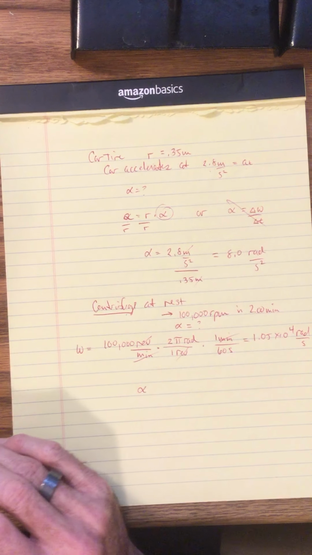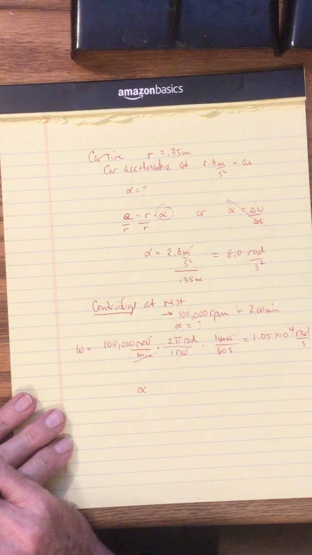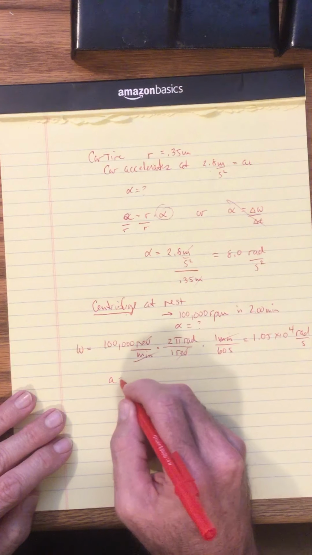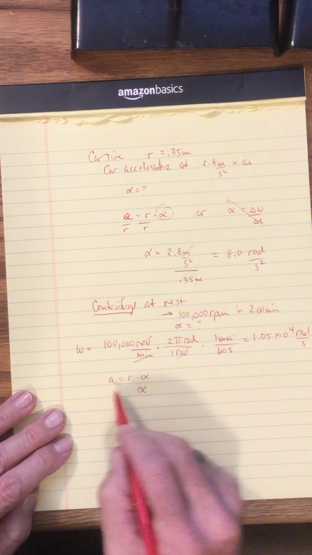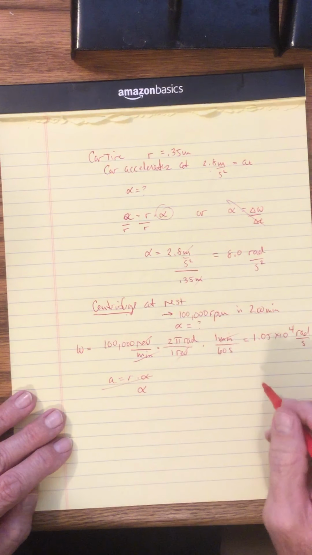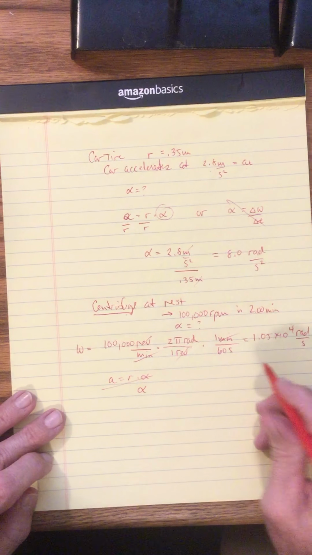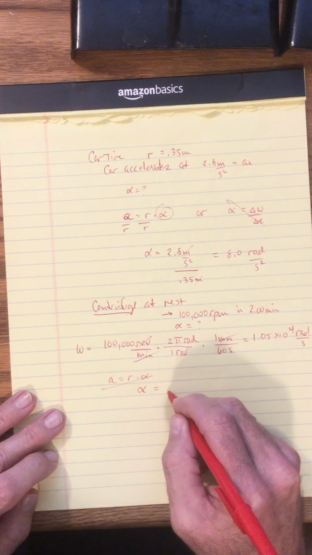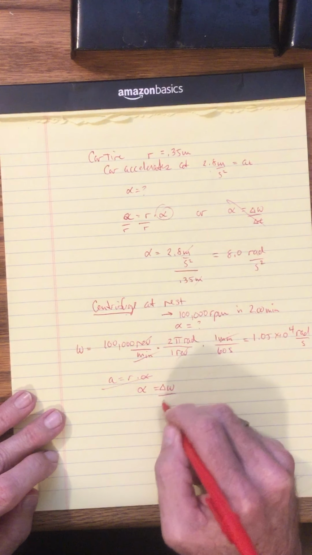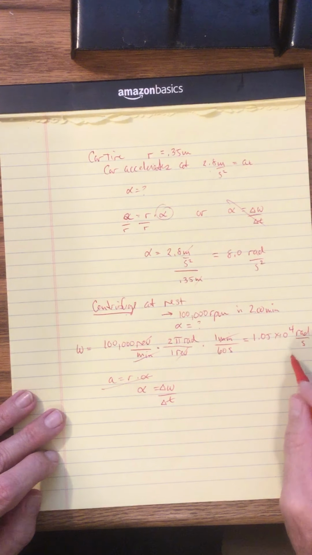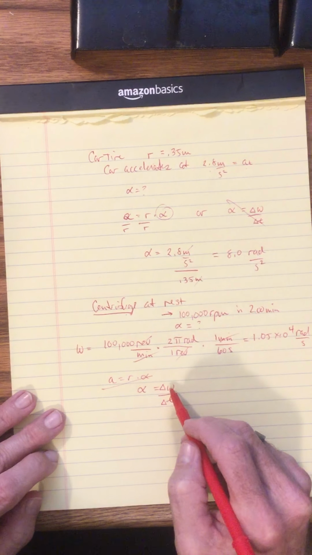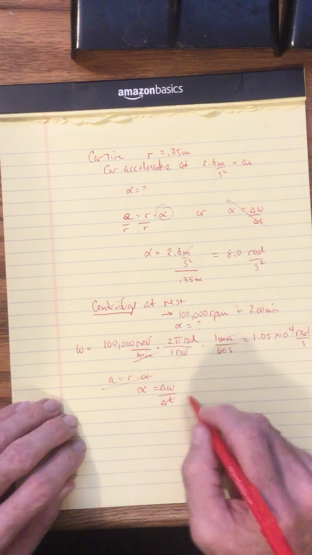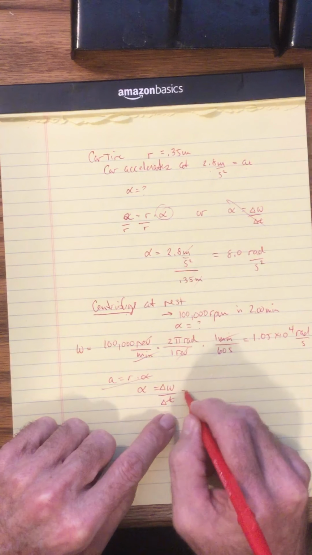Okay, alpha, let's look at the formulas for alpha. We have a is equal to r times alpha. We don't have anything about the radius, so we can't do this one. We also have alpha is equal to the change in omega over the change in time. We do have that. So we're trying to find the alpha. Here's what we're going to do.